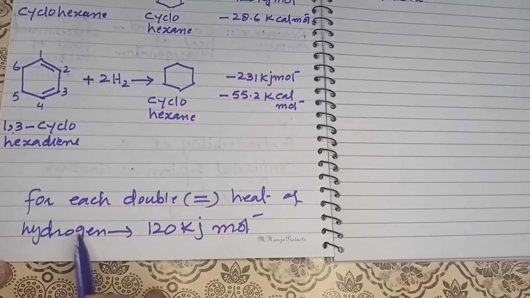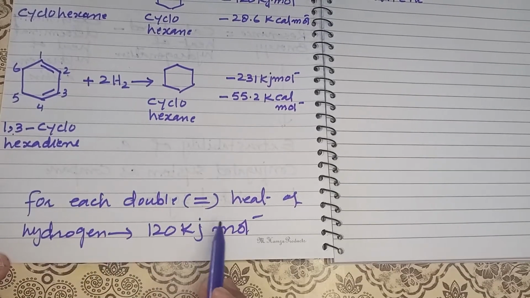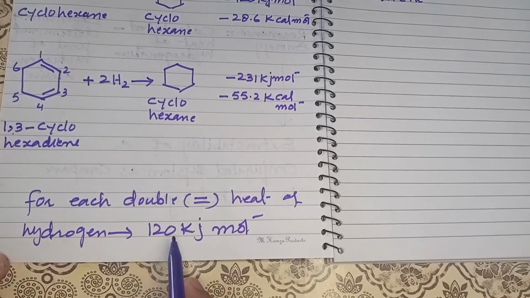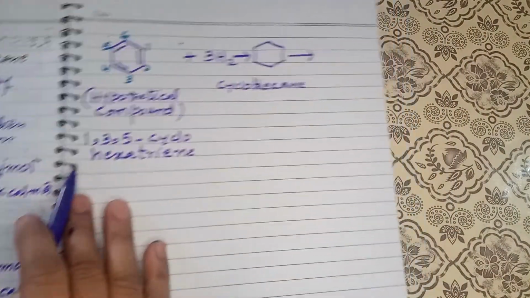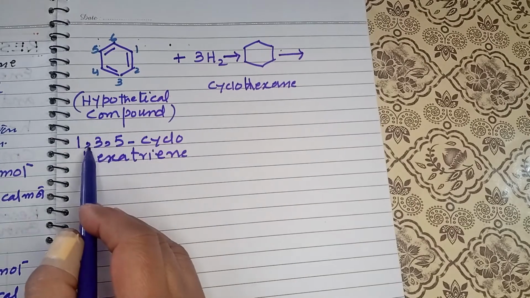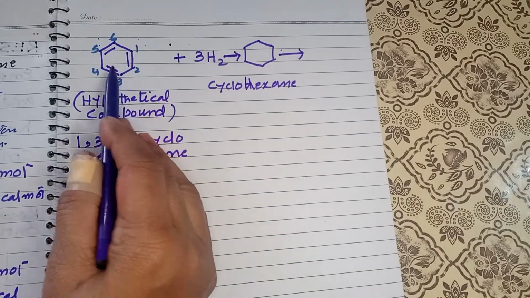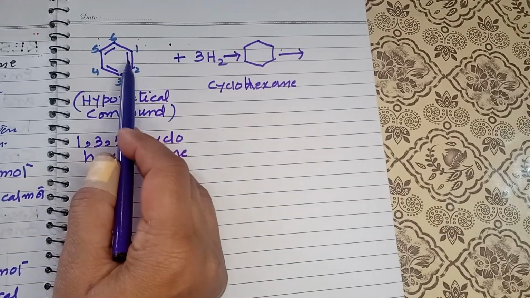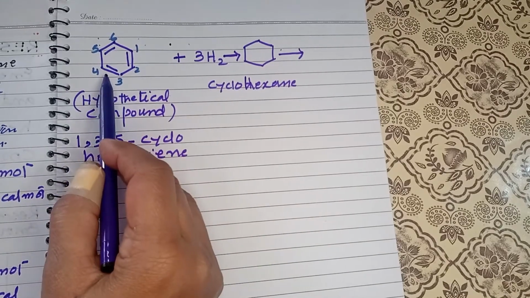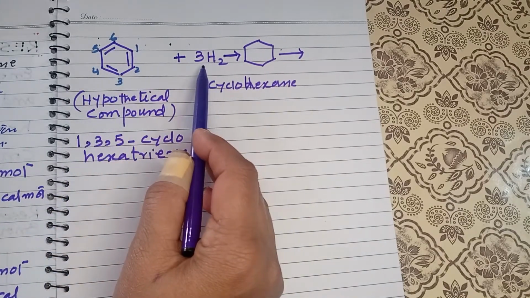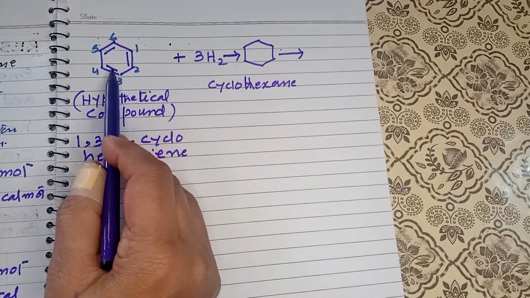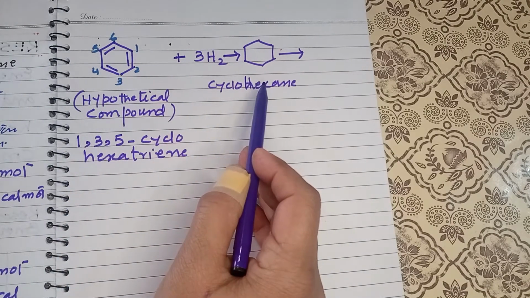Cyclohexane is formed. We know very well, for each double bond, the heat of hydrogenation is 120 kilojoule per mole, right? So this is the hypothetical compound, that is 1,3,5-cyclohexatriene, right? This compound has 3 pi bonds inside the molecule. That's why we need 3 moles of hydrogen gas to convert this molecule into cyclohexane.